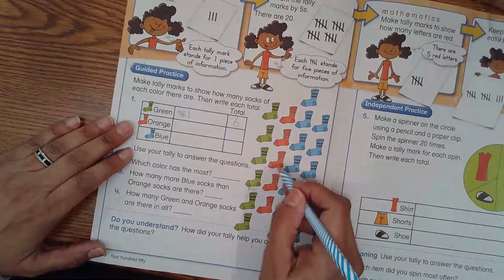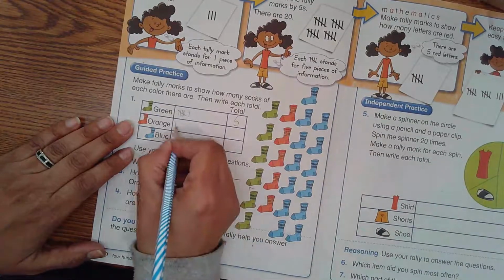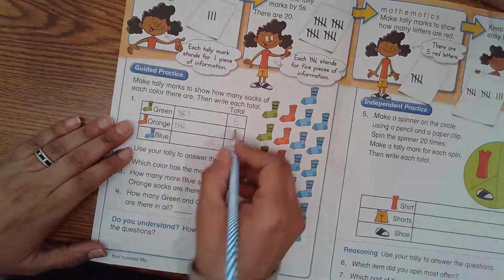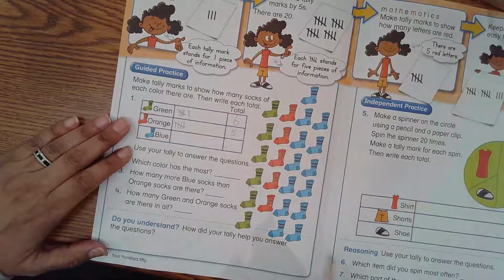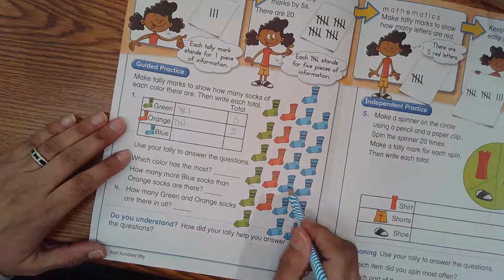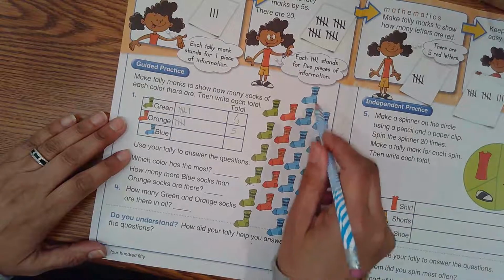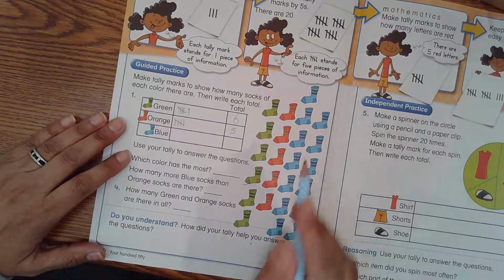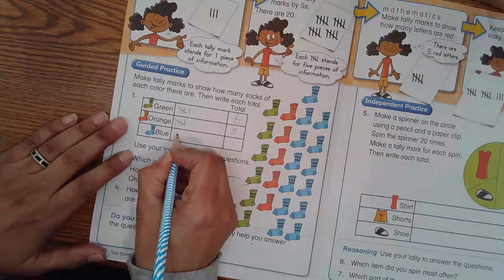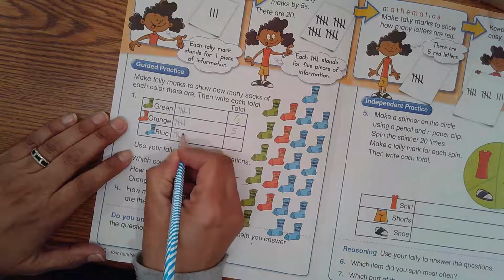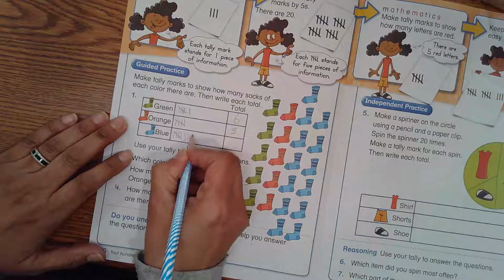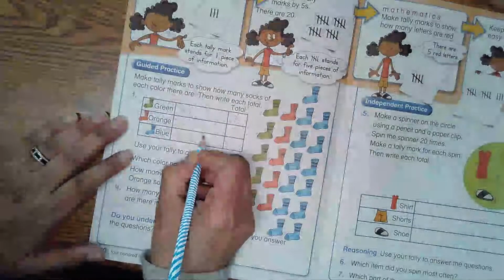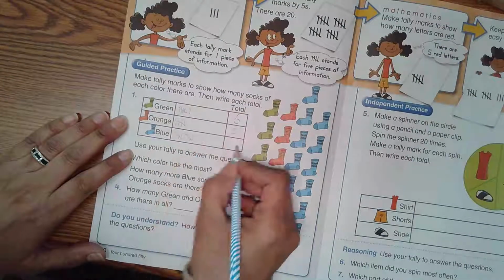1, 2, 3, 4, 5. 1, 2, 3, 4, and that's the 5th. So now what's the total? 5. Let's go for the blue. 1, 2, 3, 4, 5, 6, 7, 8, 9, 10, 11, 12, 13. So I need to make groups of 5. So 1, 2, 3, 4, that's a 5. 6, 7, 8, 9, 10, 11, 12, 13. So I have 5, 10, and 13.